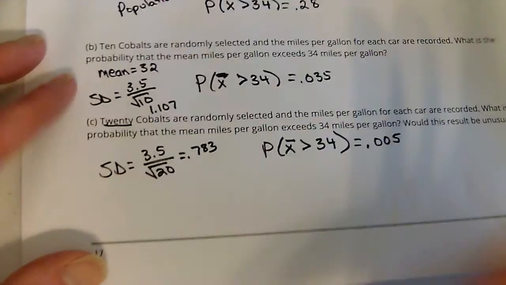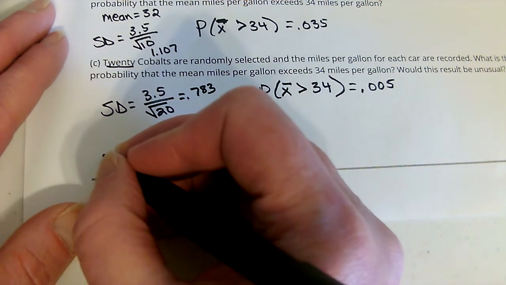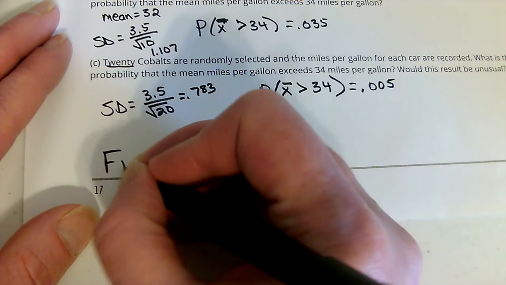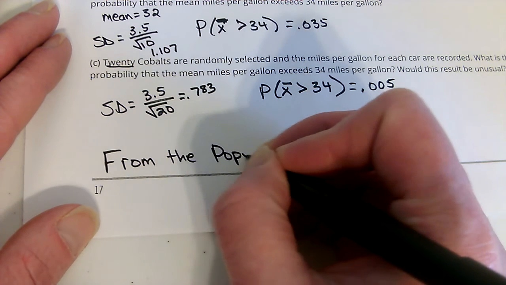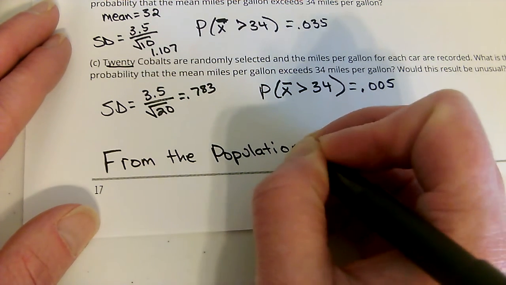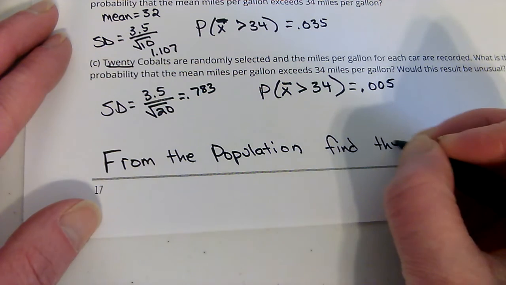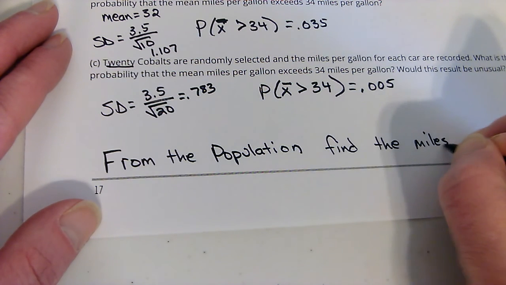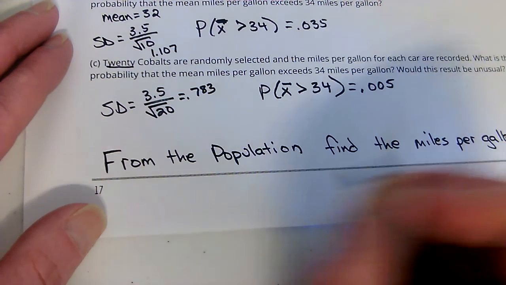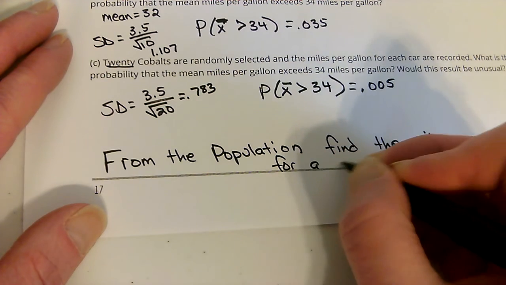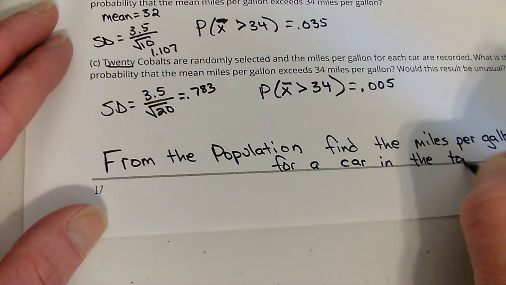Now the last thing I want to add to this is something I should have added as an example. Just to kind of review something. So from the population, it's going back to just population information, find the miles per gallon for a car in the top 10%.